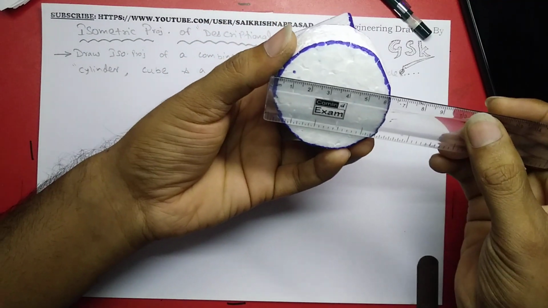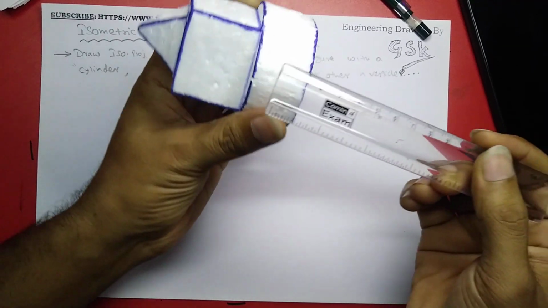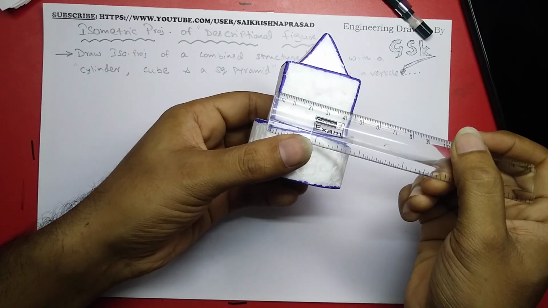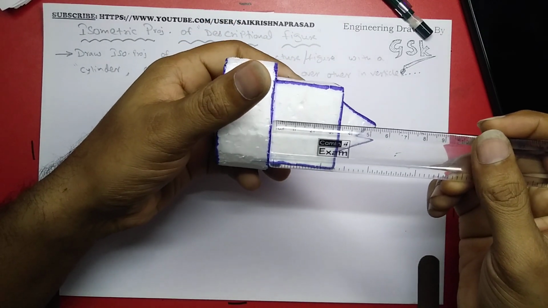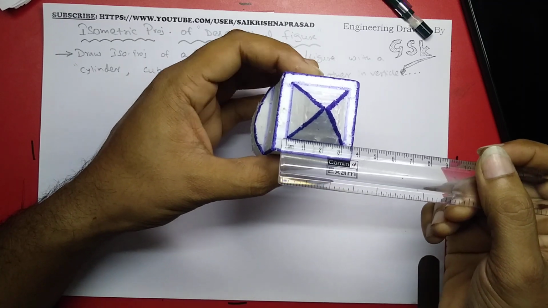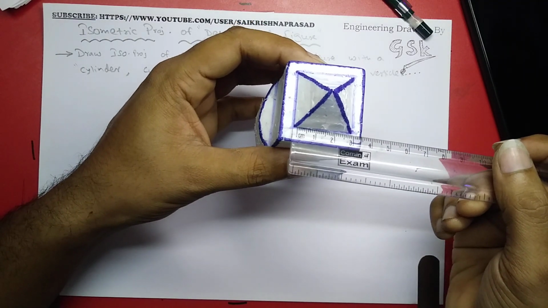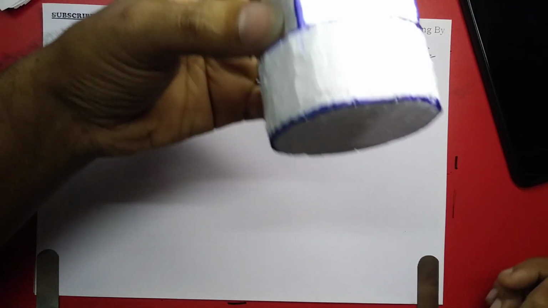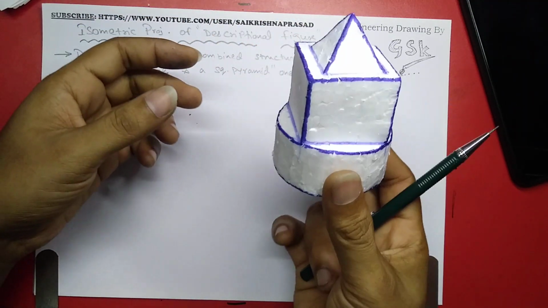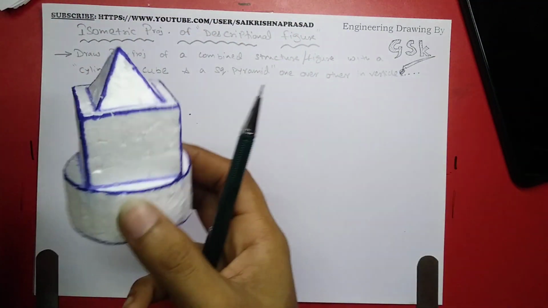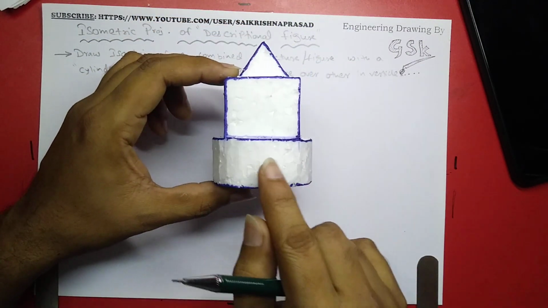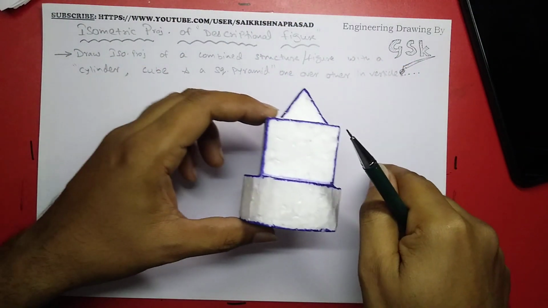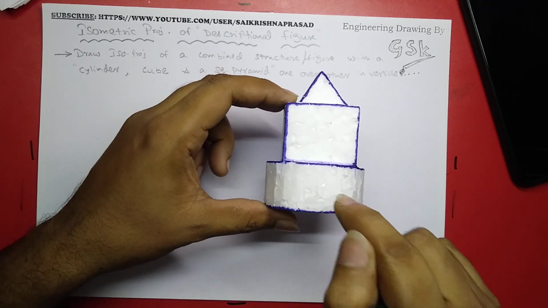Now the cylinder diameter is 60, height is 30, cube side is 40, so the height is also 40. Next, the side of the pyramid is 30 and height is also 30. So let's draw the two-dimensional structure of this figure first, then we will go for the three-dimensional. Means first I have to draw the orthographic projection of these combined objects placed one over another onto the sheet, then I can go for the isometric projection.